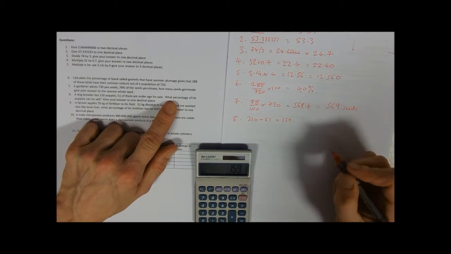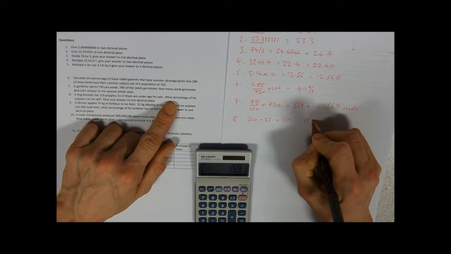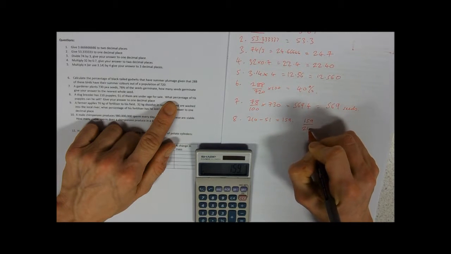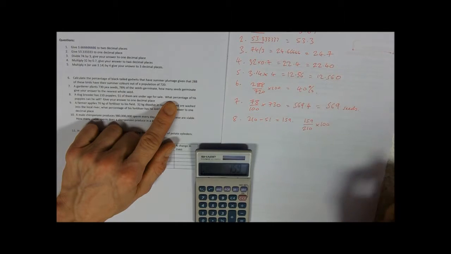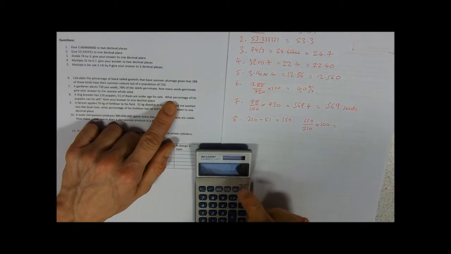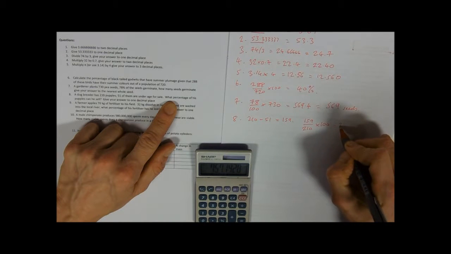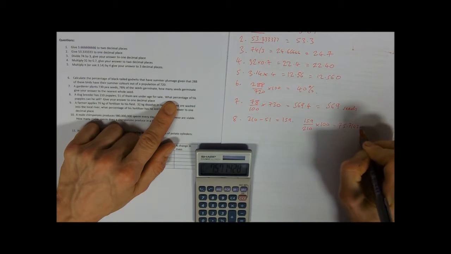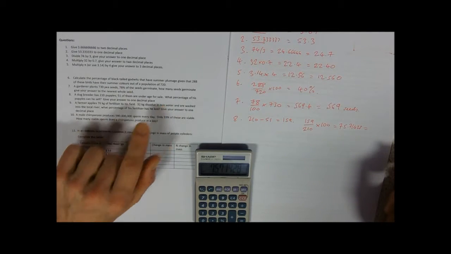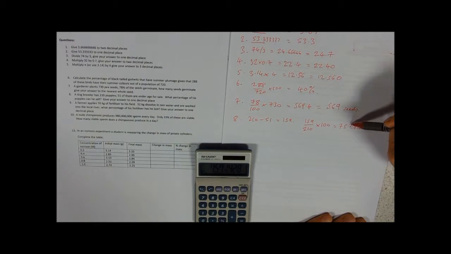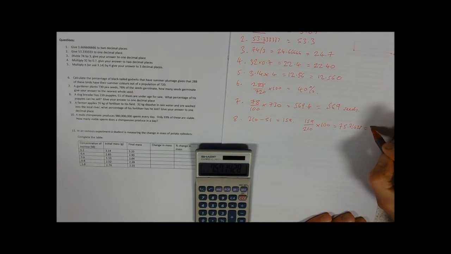And what percentage is that? Well, it's 159 of our original 210, and it's a percentage, so we're going to times by 100. So 159 divided by 210 times by 100 equals 75.71428, and one decimal place. So one decimal place is that 7, and it's a 1 after it, so we're going to keep the 7 as it is. So 75.7, and that's a percentage.